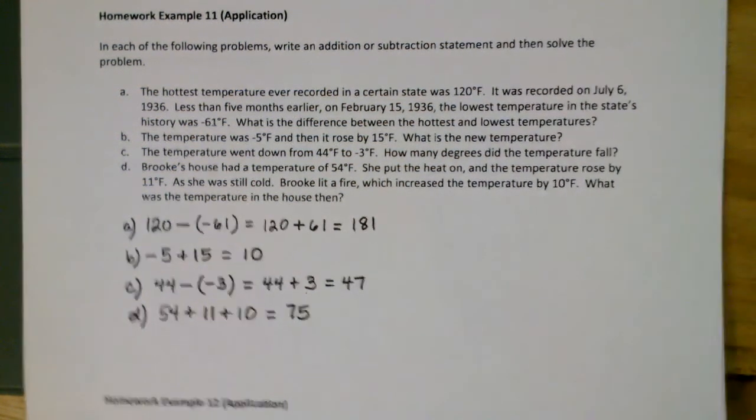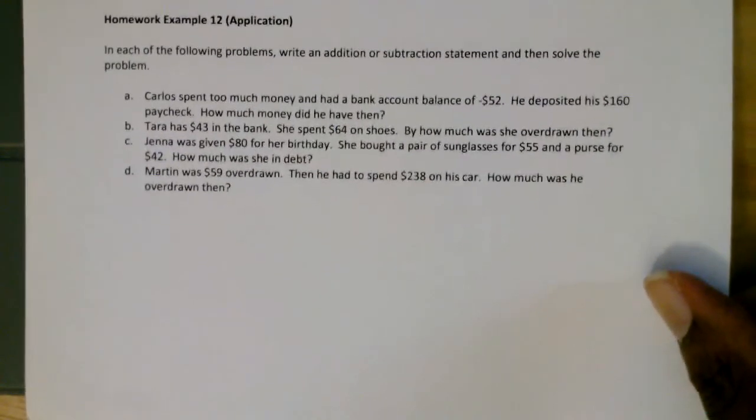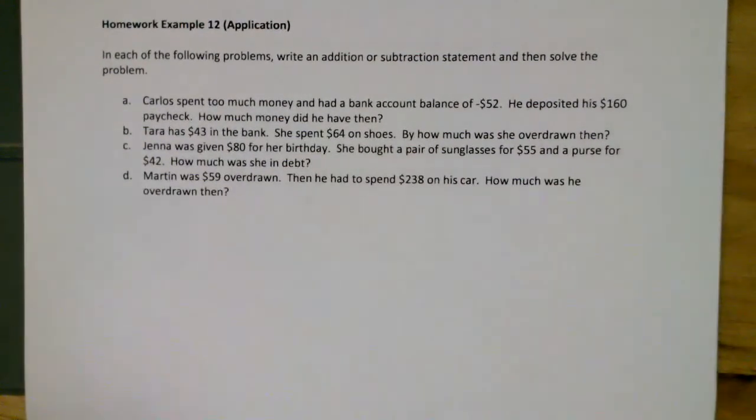And here's another application problem dealing with integers. In each of the following problems, you're going to write an addition or subtraction statement and then solve the problem. Like this one, Carlos spent too much money and had a bank account balance of -$52. He deposited his $160 paycheck. How much money did he have then?